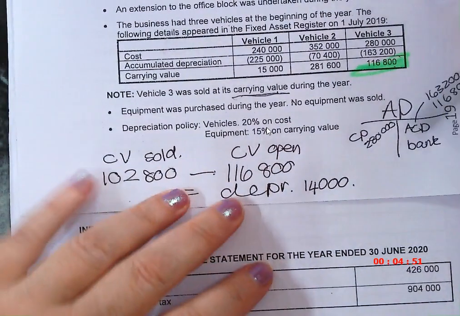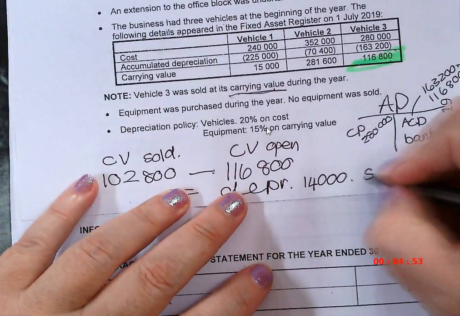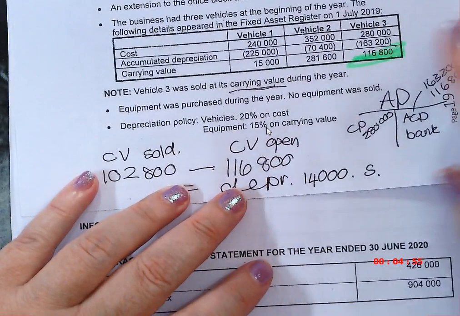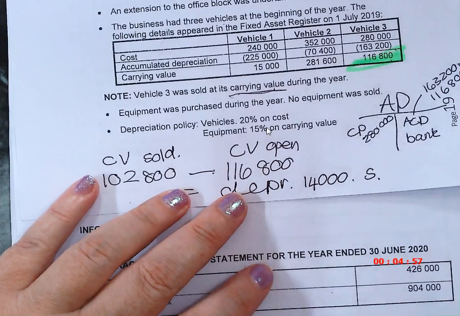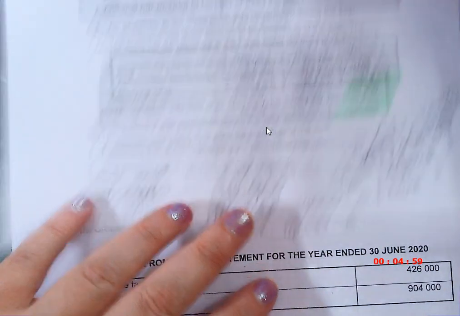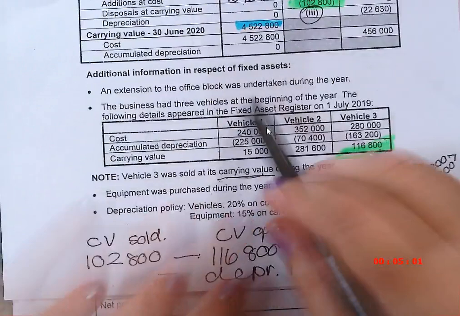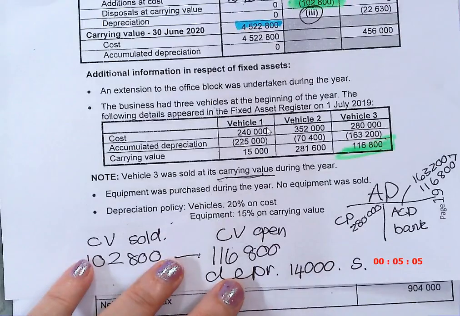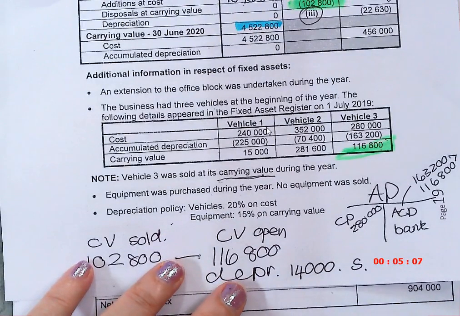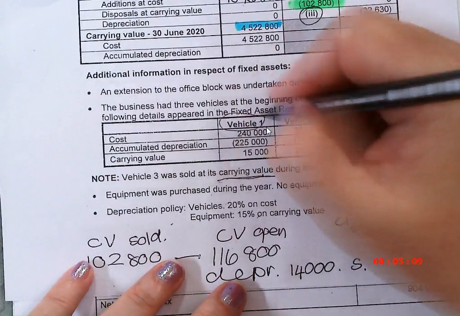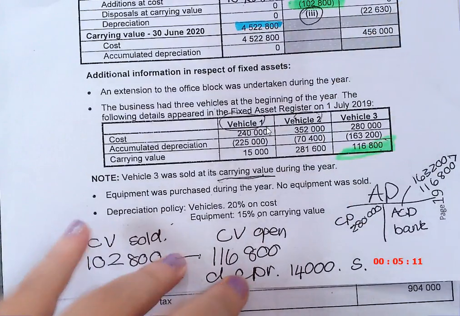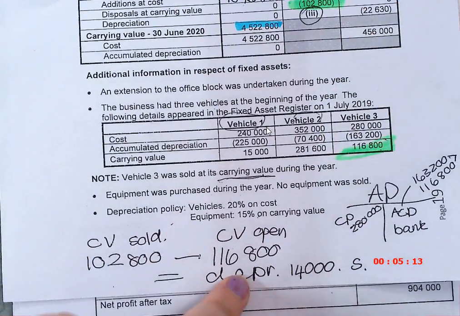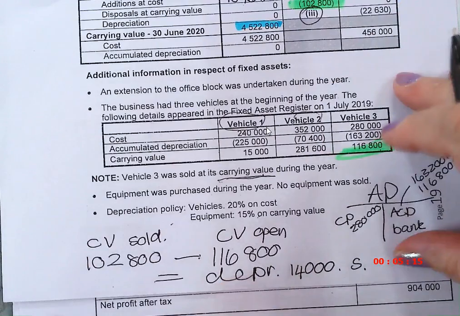Okay, so I've got the sold one. There is no new. So I just need the old ones. And the old ones, they say the depreciation is 20% on cost. So I would rather do both separately, because most probably one of those two is going to be residual. So let's quickly look.